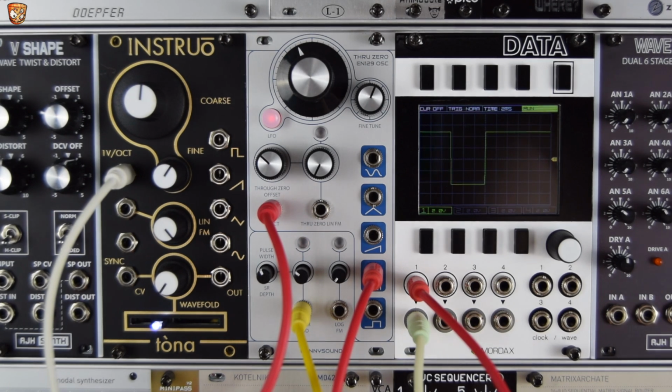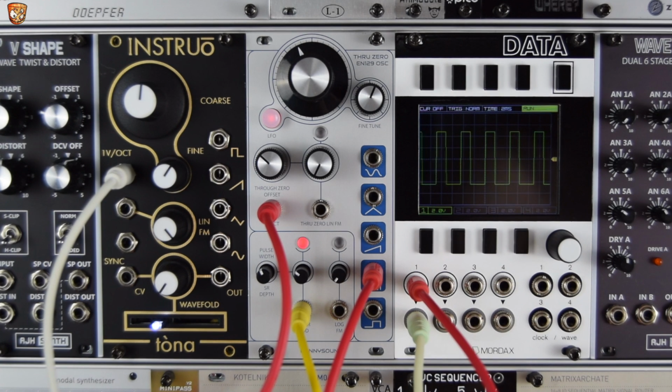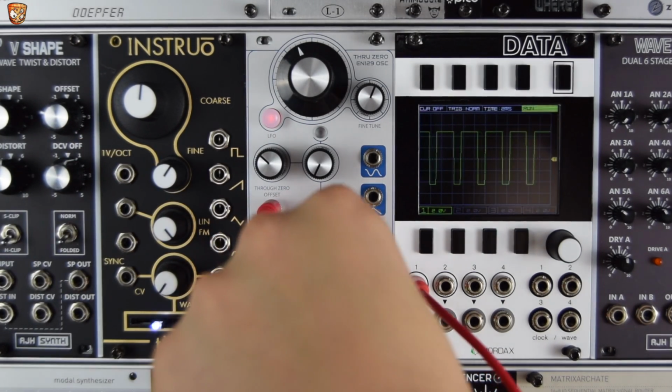Playing with the rate of my LFO, we can see that on this LED, showing the modulation coming in. Now doing this at audio rate from the oscillator next to it.